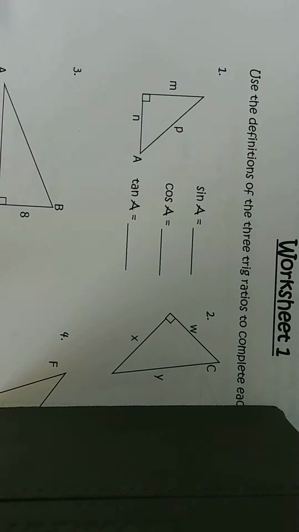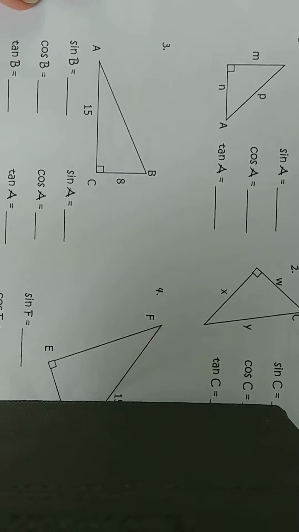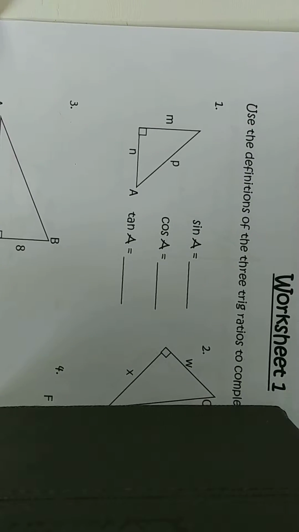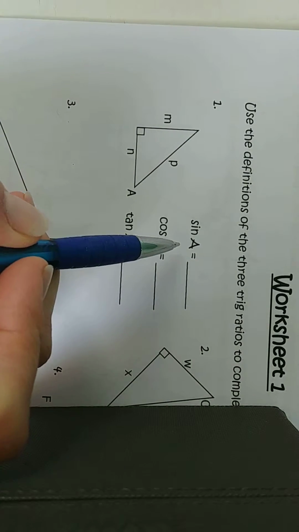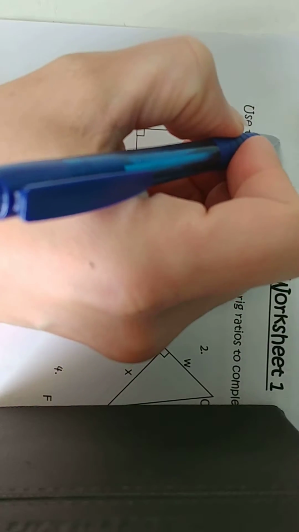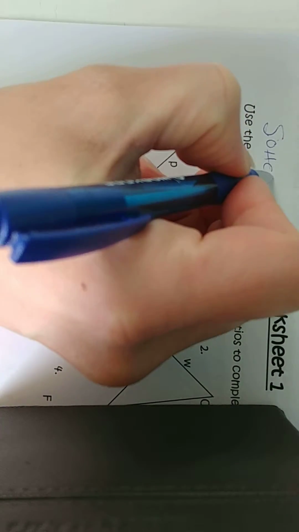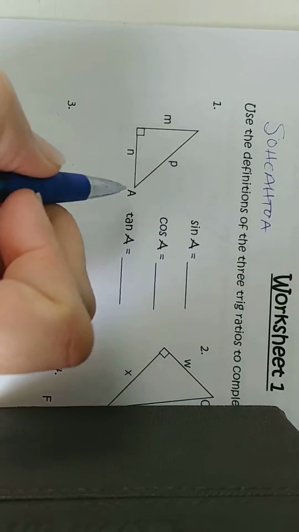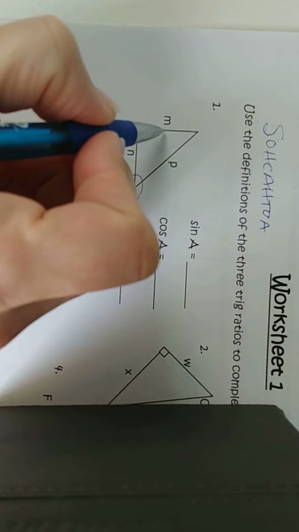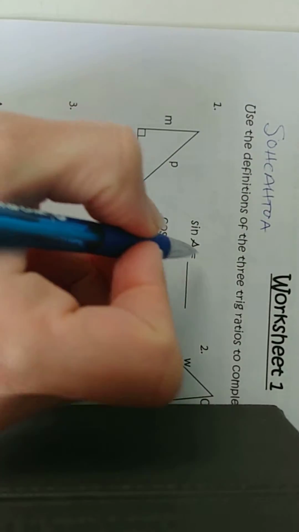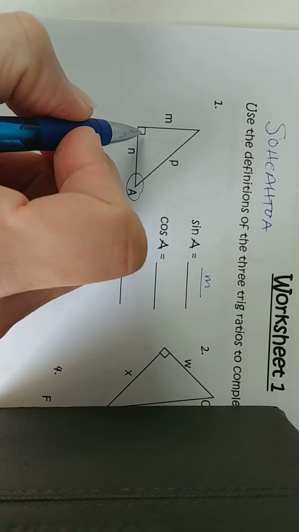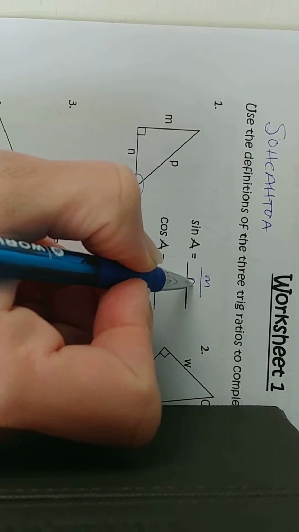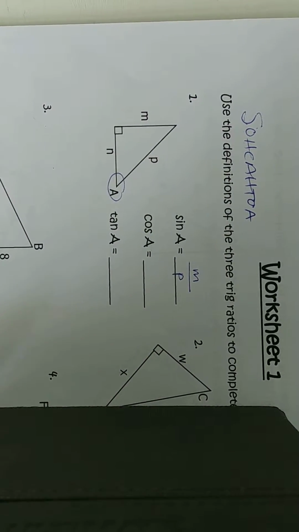So here it says, use the definitions of the three trig ratios to complete each statement. For number one, we have side lengths and angle A, but we don't actually know these lengths. We are using variables to represent the lengths, but we can still write an expression for sine A. If we remind ourselves of our trig ratios, we use SOHCAHTOA as a mnemonic device here. Sine is opposite over hypotenuse. So the sine of angle A is going to be the opposite, the side that isn't used to make angle A, which is m, over the hypotenuse, which is always opposite the right angle, which in this case is p. So m over p is sine A.